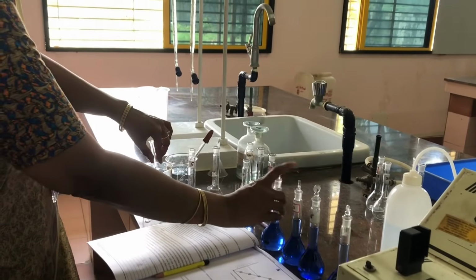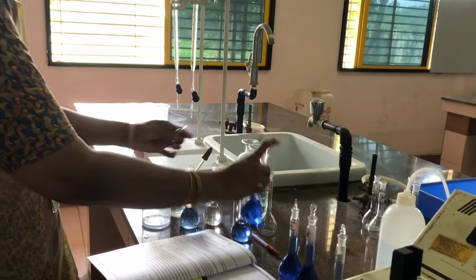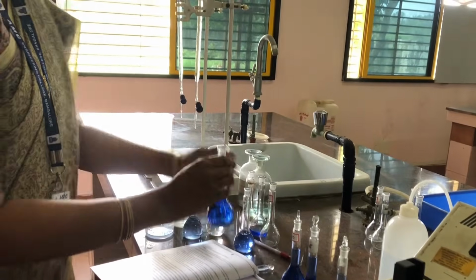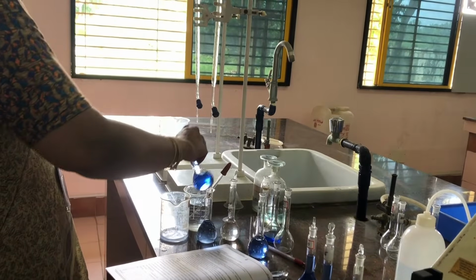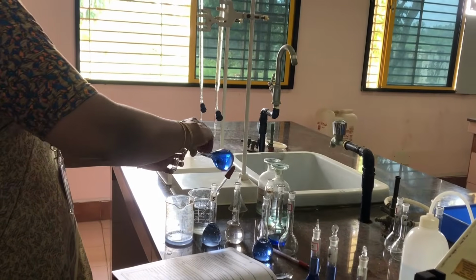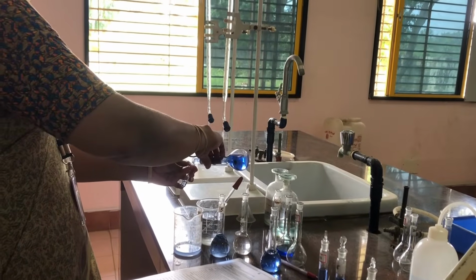Now I am taking 15 ml labeled standard flask. Again rinsing the cuvette and taking the solution into this cuvette.